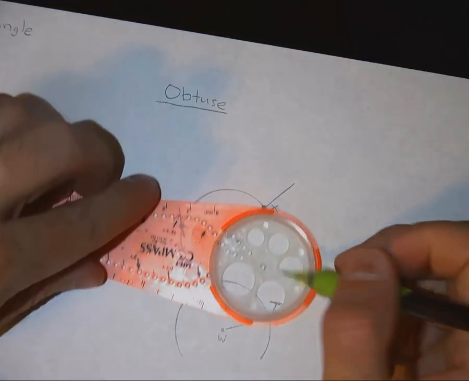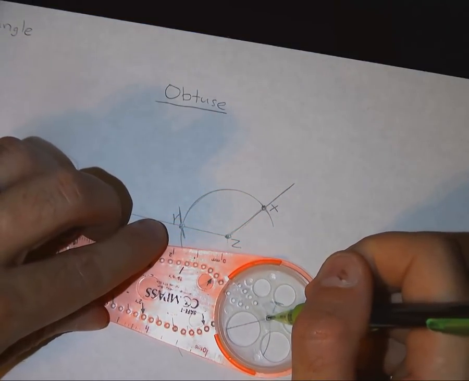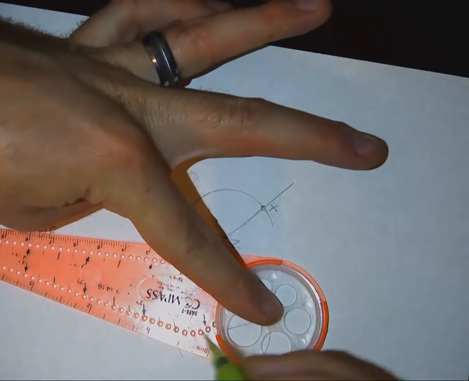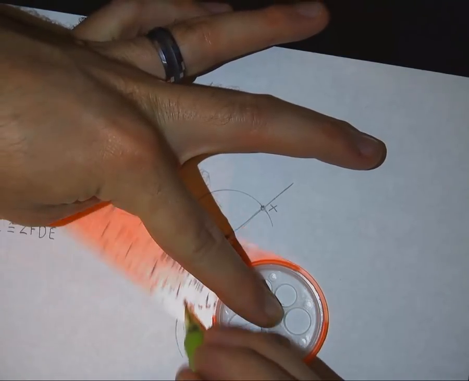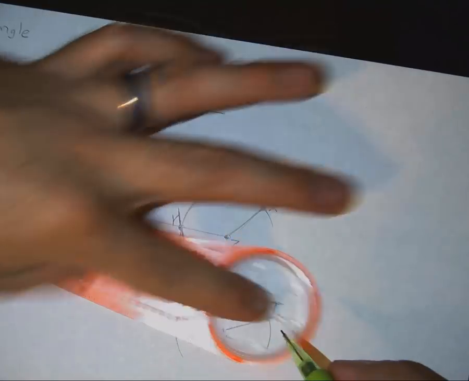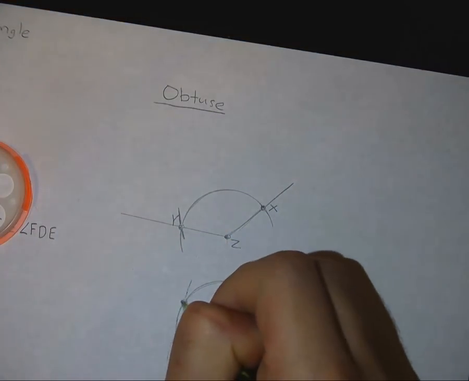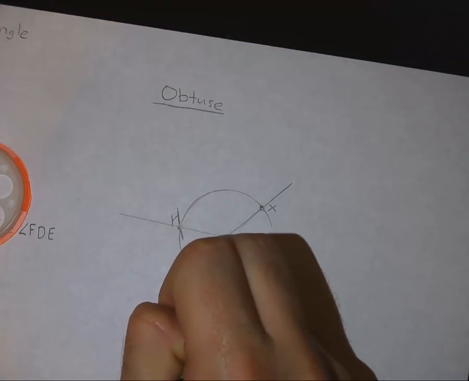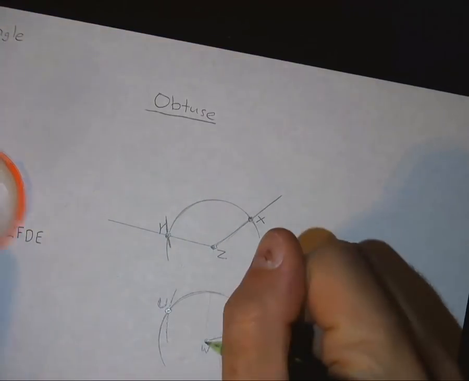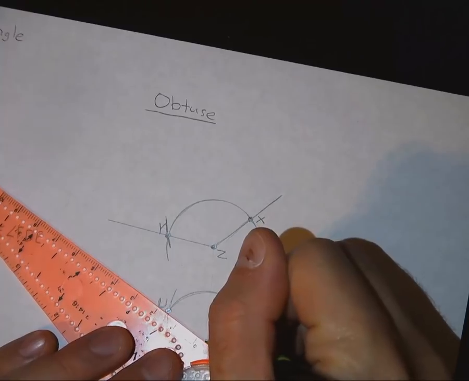Take your center, bring it down to T. Go back to that 5th dot. 1, 2, 3, 4, 5. Draw your arc so that these two circles intersect, and you have a new point. Let's call it U. And draw a line from W to U.